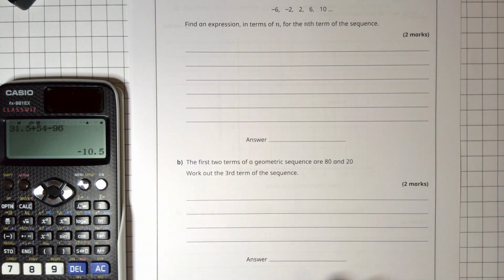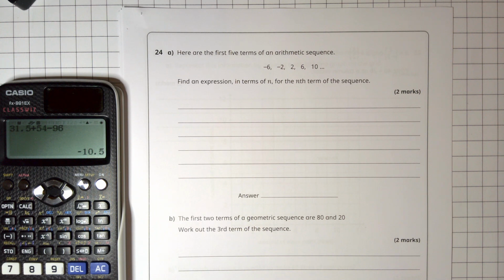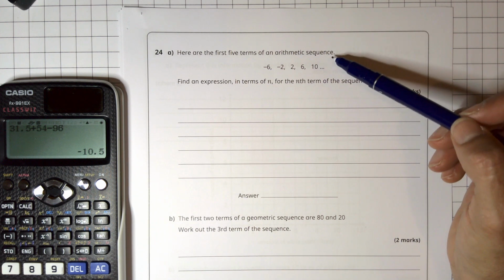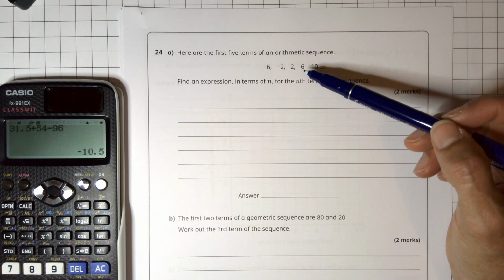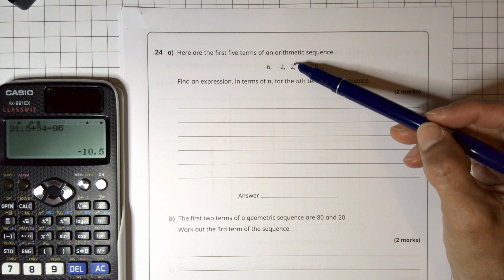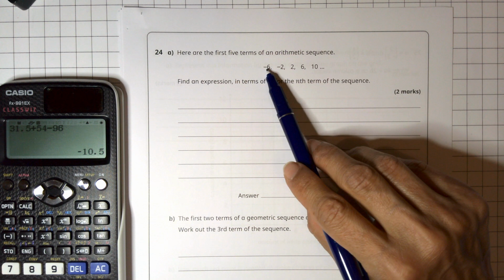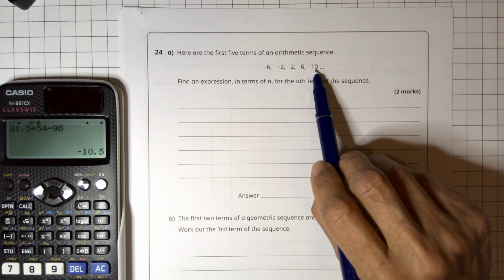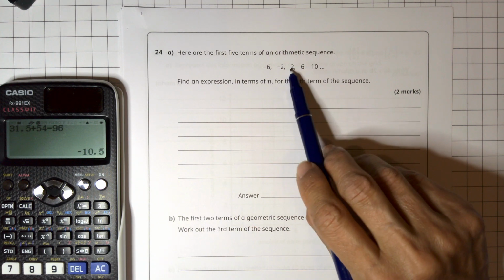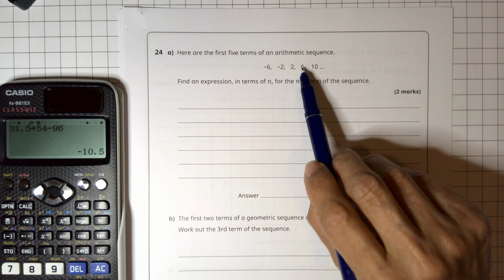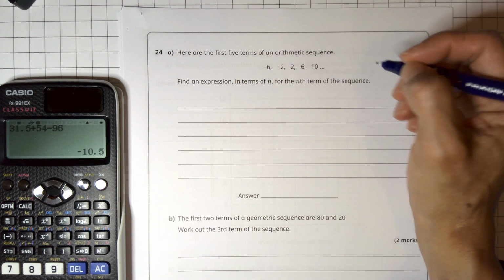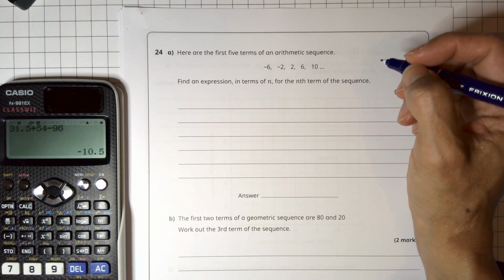Right, we're on to question 24, and it says here are the first 5 terms of an arithmetic sequence. Now, arithmetic sequence is when you add or take away a number each time. So you notice in this case it's getting bigger, so they're adding a fixed amount to each one. So it goes -6 to -2 to 2. Going from -6 to -2, that's gone up 4. Going from 2 to 6, going up 4. So you notice that in each of these cases it's increasing by 4.